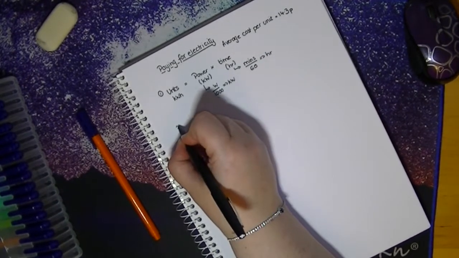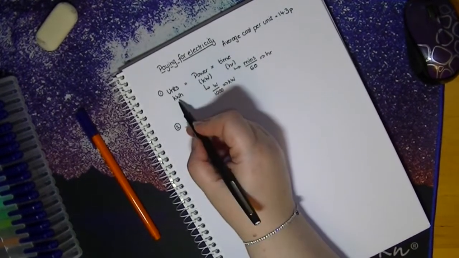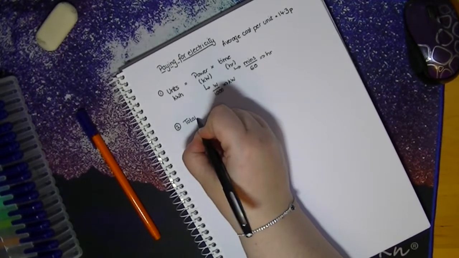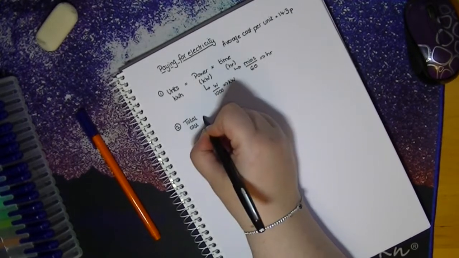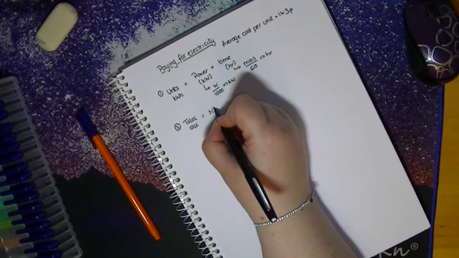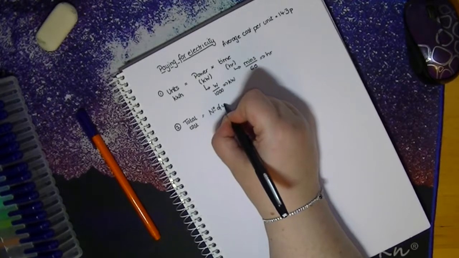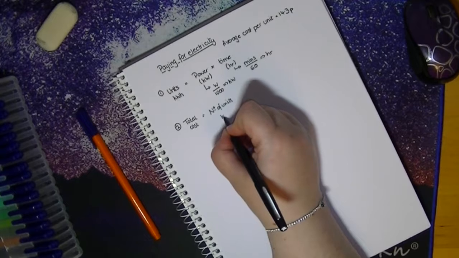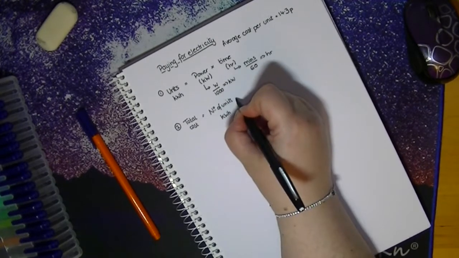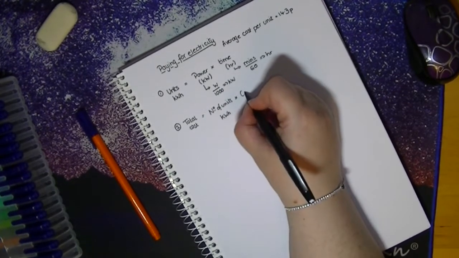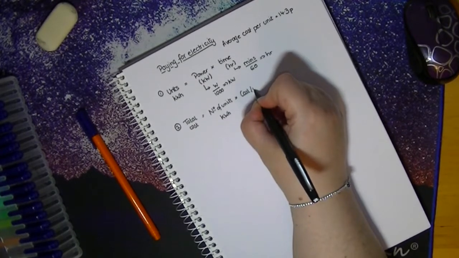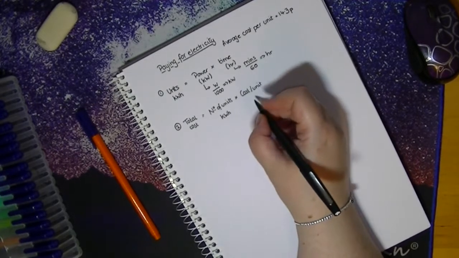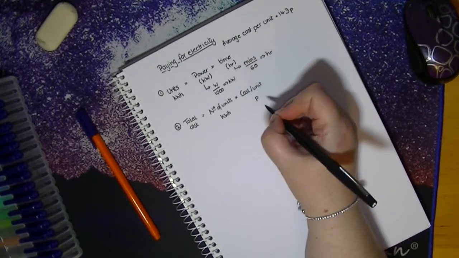My second equation, I've now worked out the number of units, so my second one's going to give me the total cost. So the total cost is my number of units, which I've calculated here, so that is in kilowatt hours, and then I multiply that by the cost per unit. So the cost per unit we've got at the moment is 14.3p. This is usually in pence.